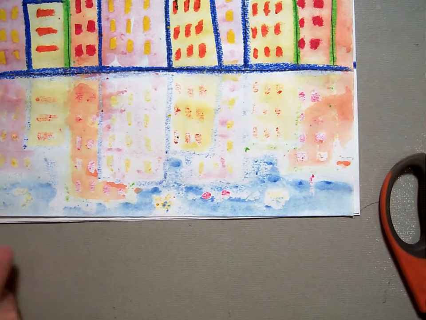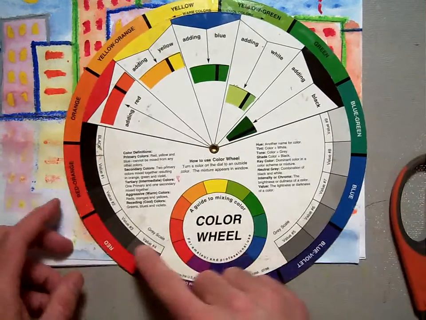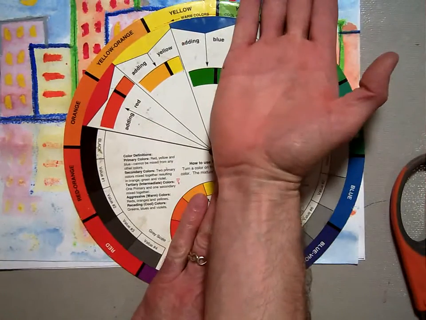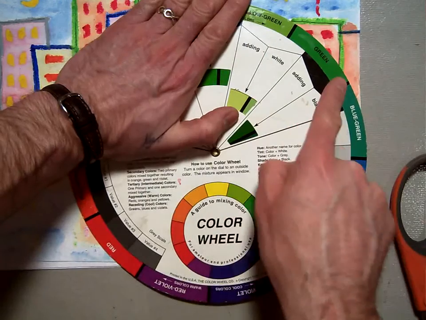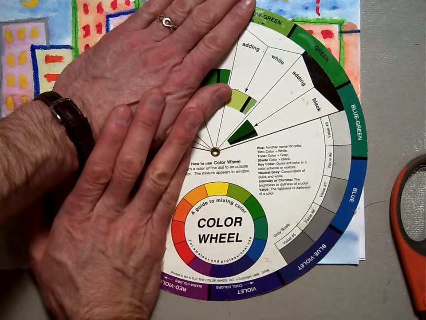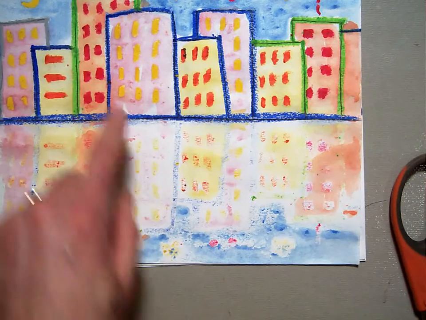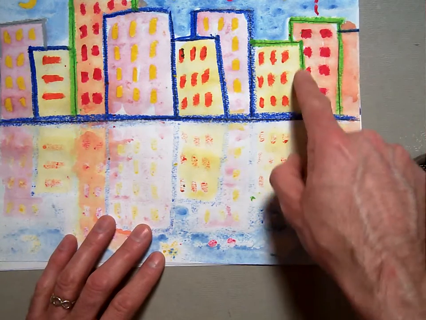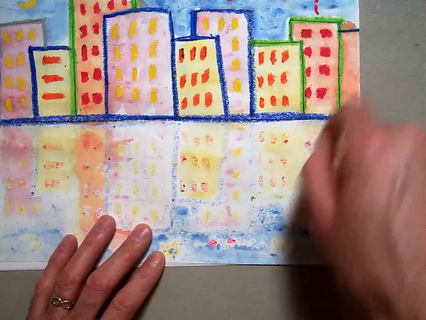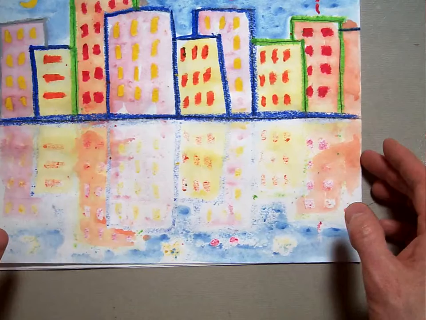And the last one I would say would be the warm and cool colors. We've talked in the past about warm and cool colors, and we said red, orange, and yellow on that side of the color wheel are our warm colors, and on the other side, green, blue, and violet are the cool colors. And today you can notice by looking at my windows that I've only used the warm colors, and on the outlines of my buildings I've used only the cool colors. So that's a way that we're going to break up our colors in the picture.